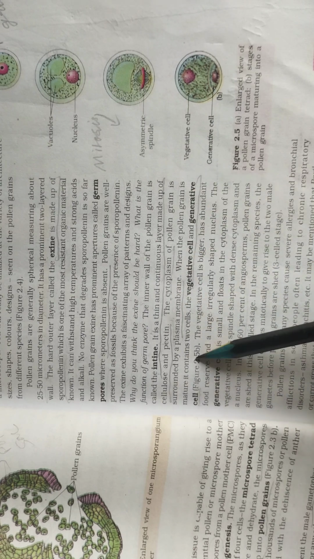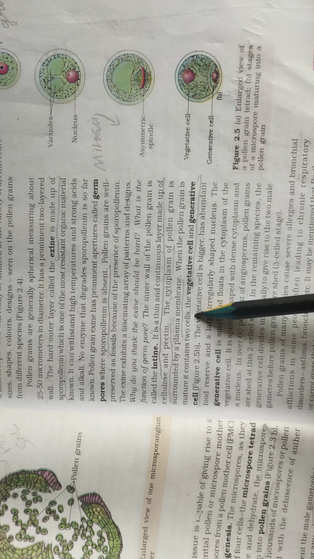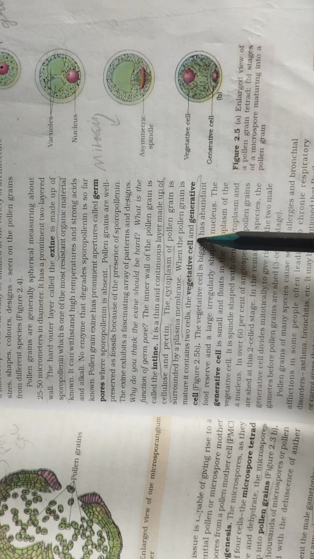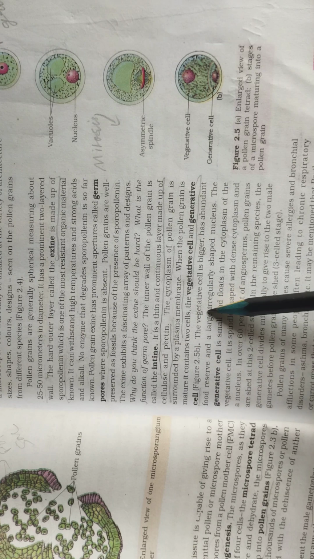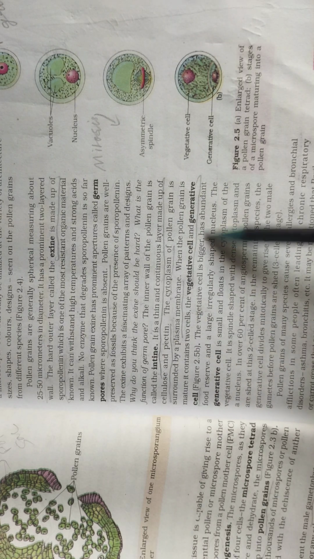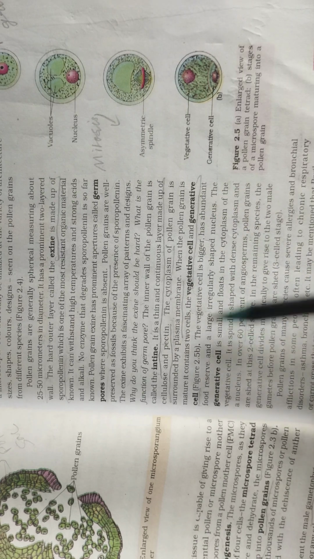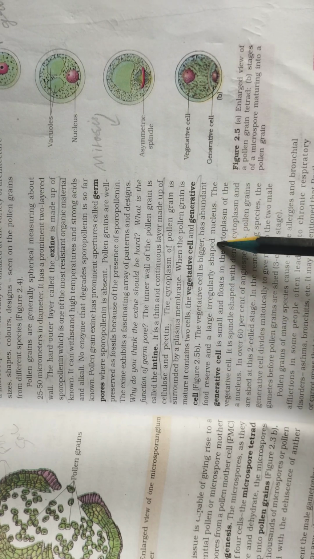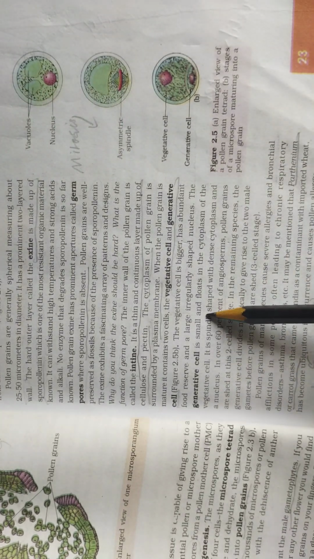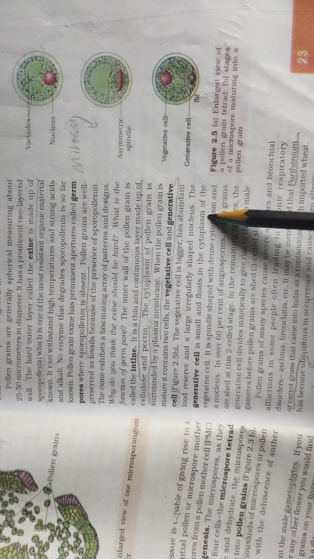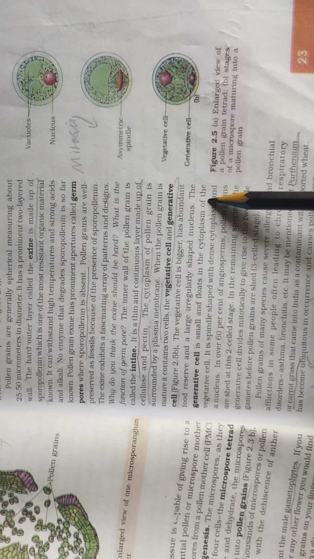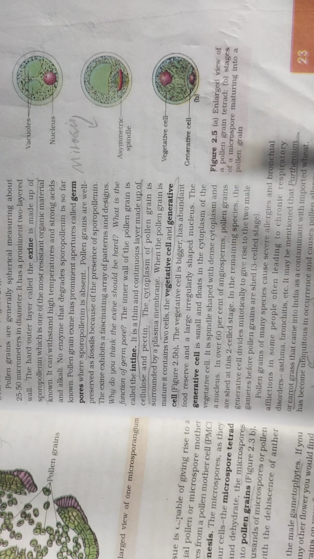When the pollen grain is mature, it contains 2 cells, the vegetative cell and a generative cell. So this vegetative cell is bigger and has abundant food reserves, and a large irregularly shaped nucleus. The generative cell is small and floats in the cytoplasm. So the generative cell will be small, floating in the cytoplasm.